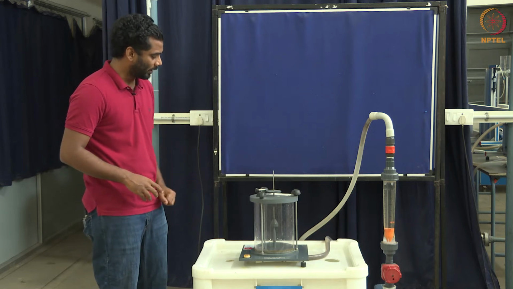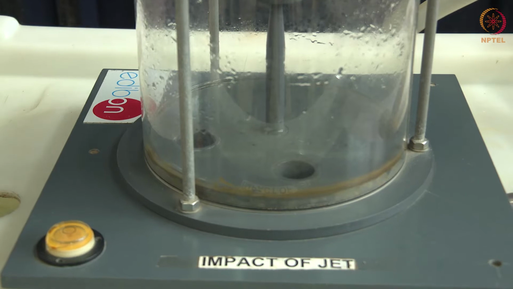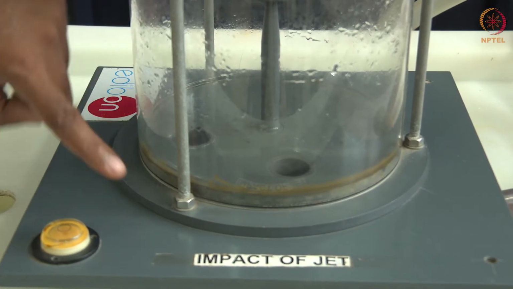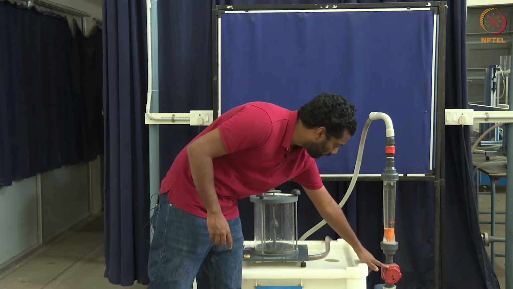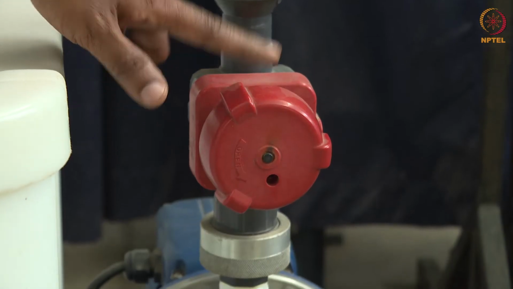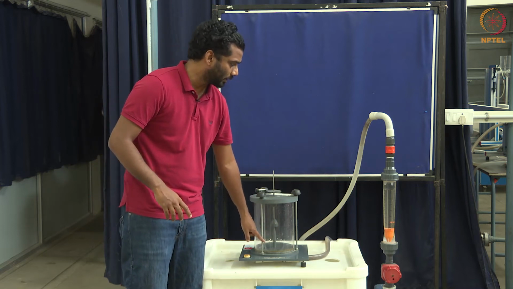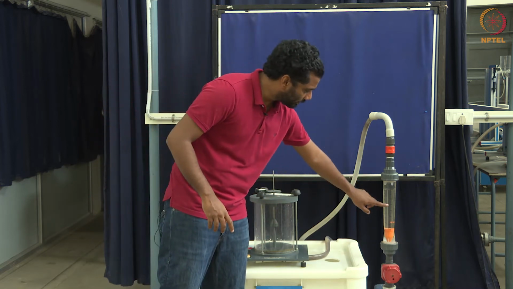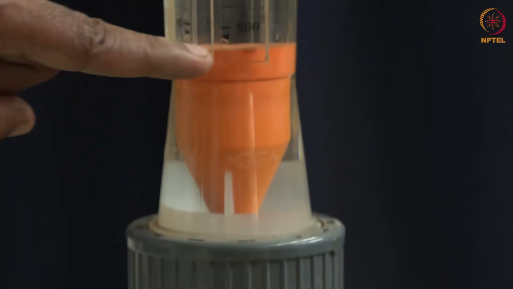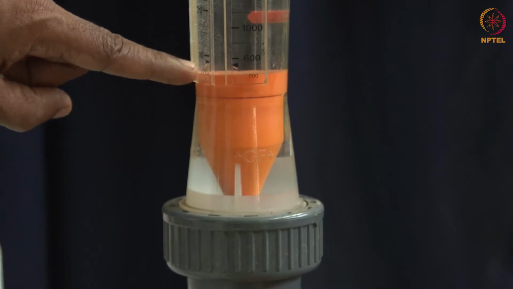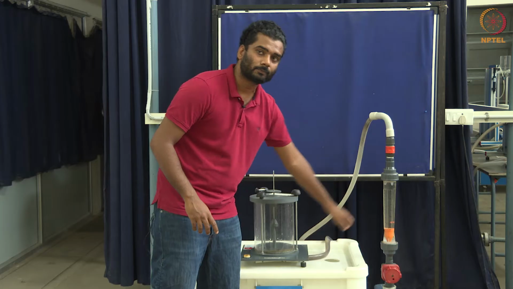There are outlet vents in the bottom of the cylinder, through which the water leaves, and there is a flow control valve with which we can control the flow rate of water coming through the jet. And this equipment is called the rotameter. The rotameter will give the corresponding flow rate for the particular valve opening. It is measured in liters per hour.